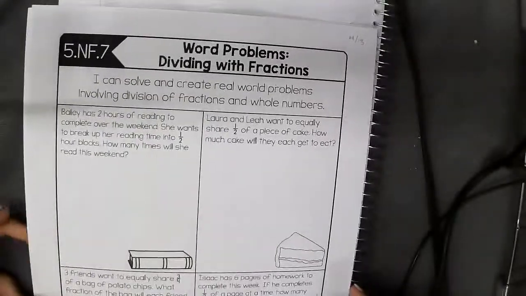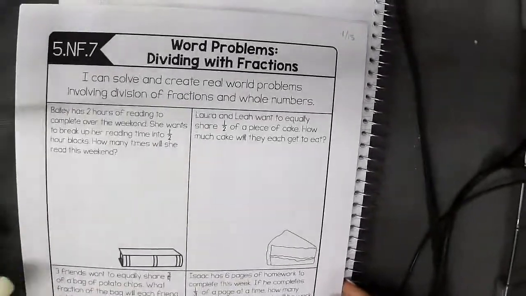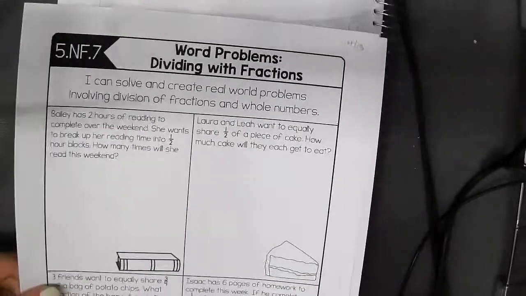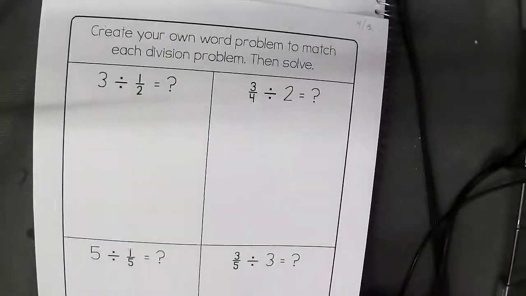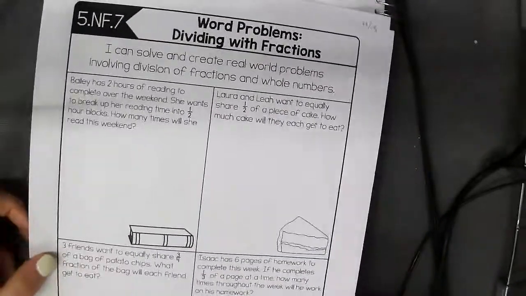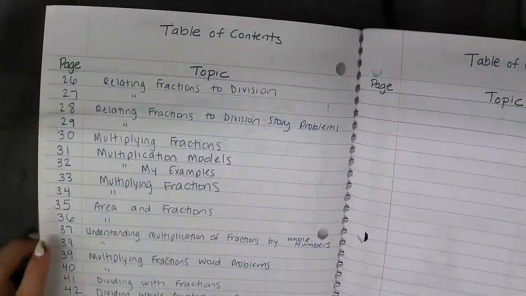Good morning, guys. Today in our interactive notebook, we will be working with this page here, word problems, dividing with fractions, and this page here. So go ahead and grab those two. First thing we'll do is our table of contents. We're on page 46 today. So we'll go ahead and flip.